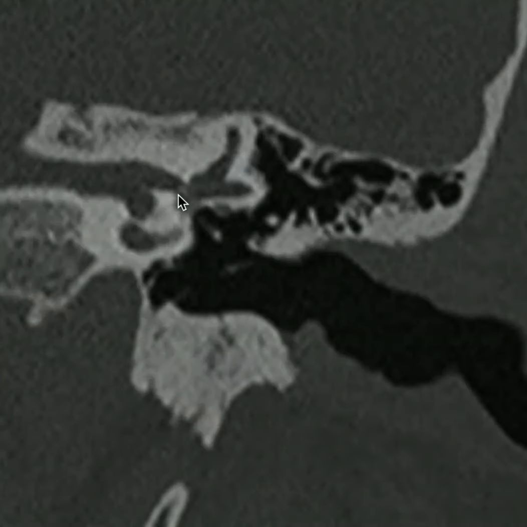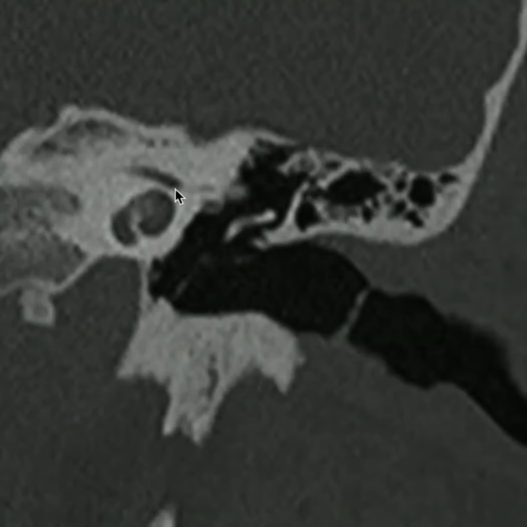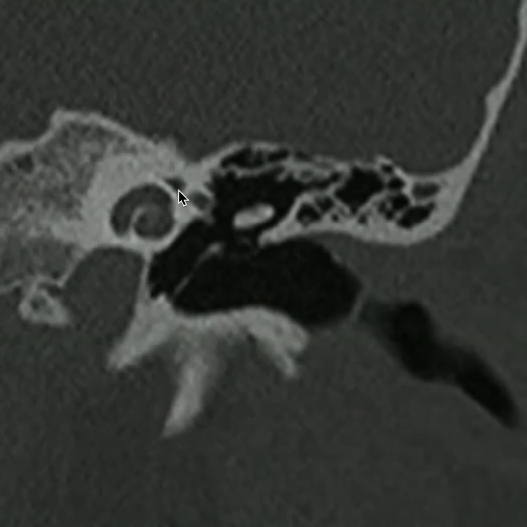On coronal CT, the internal auditory canal is right here. Laterally, the falciform crest is right here, separating the internal auditory canal into superior and inferior halves. The Bill bar is another bony spicule, which is very hard to visualize, that separates the superior portions of the internal auditory canal into anterior and posterior quadrants. Scrolling further anteriorly, I am now in the anterior superior quadrant of the internal auditory canal, where the facial nerve resides. The canalicular segment of the facial nerve is here, and as we go further anteriorly, it will go into the labyrinthine segment right here.